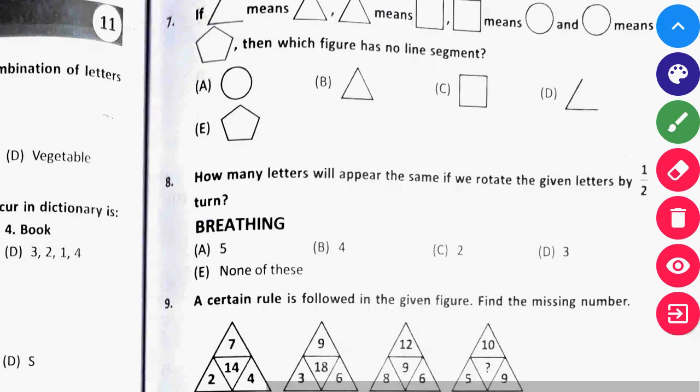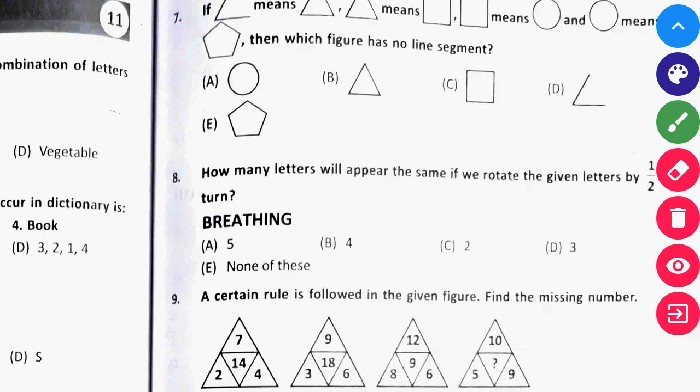Now see, how many letters will appear the same if we rotate the given letters by half a turn? BREATHING is the word and you have to rotate it half a turn. So how many letters will be the same if we rotate? This question is also for your homework.